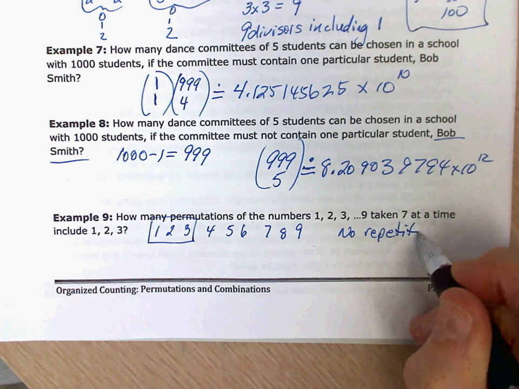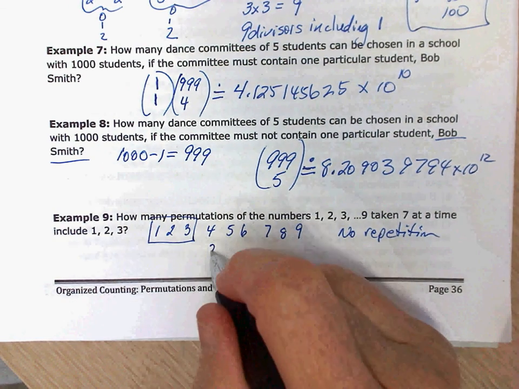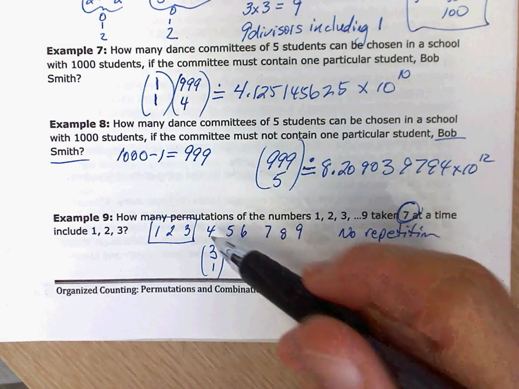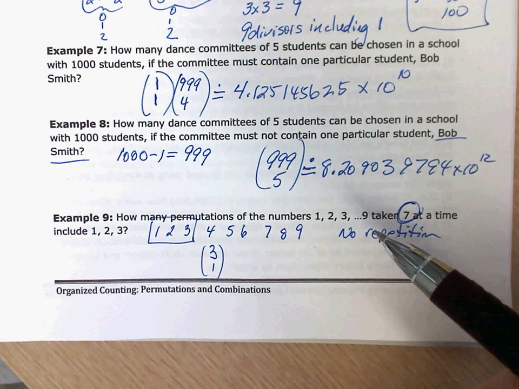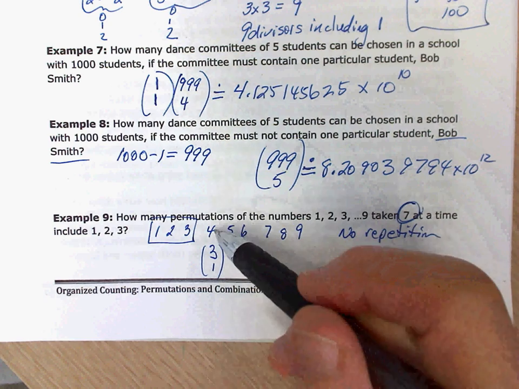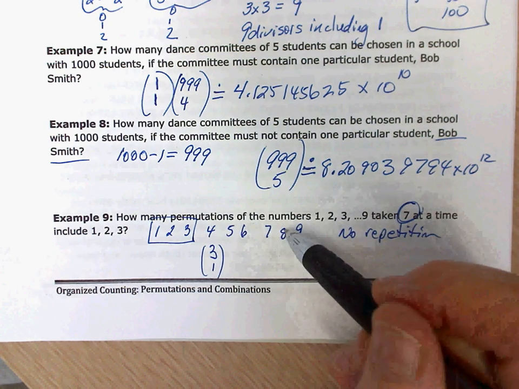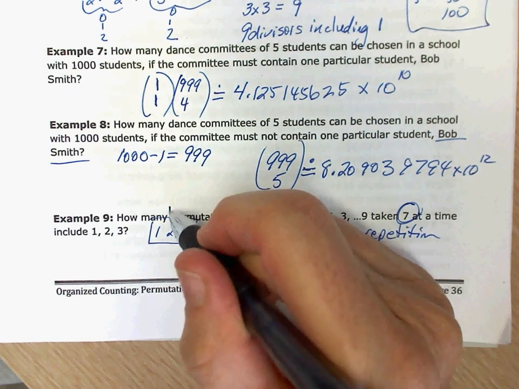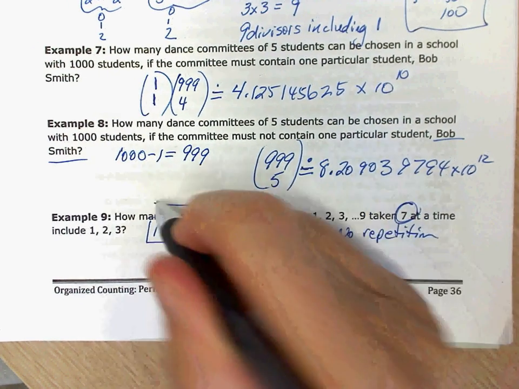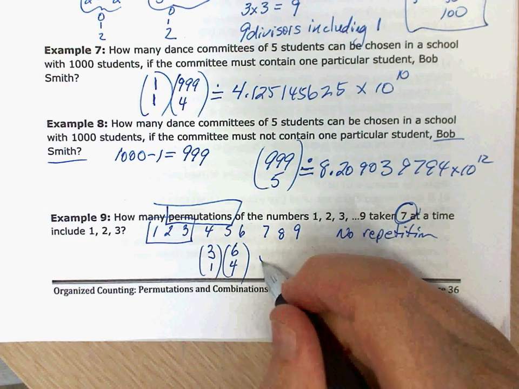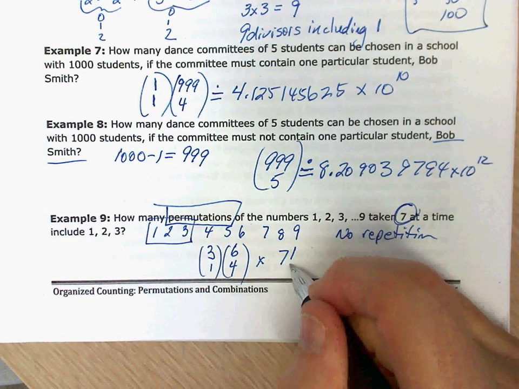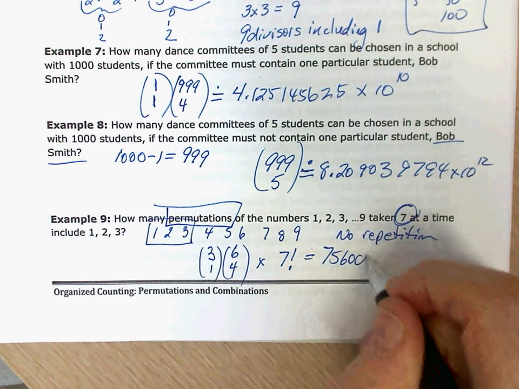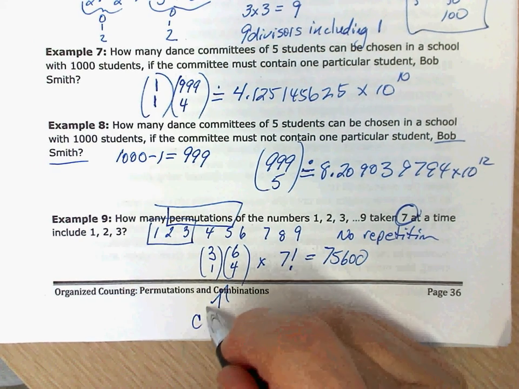So we've got those 3, but we're taking 7 at a time. So we need 4 more numbers, right? So out of the remaining 1, 2, 3, 4, 5, 6, we're choosing 4 more. But it's permutations. So we choose first, and now we're going to arrange those. Do you get it? We choose first, and then we're going to arrange.